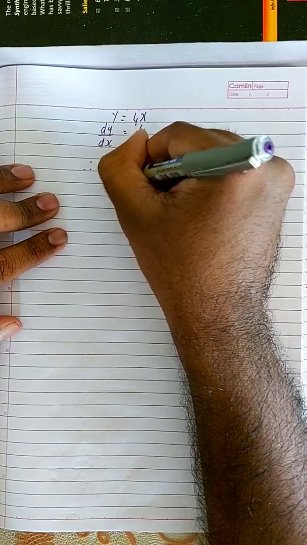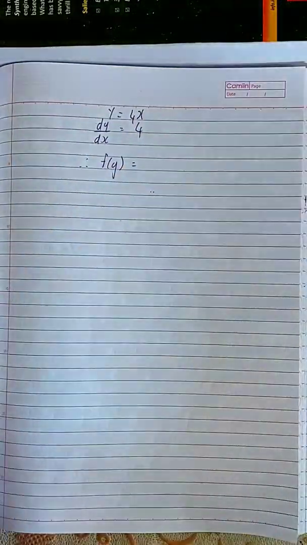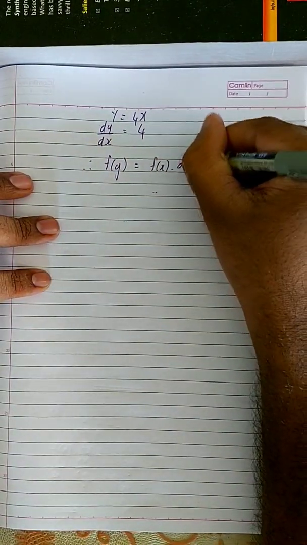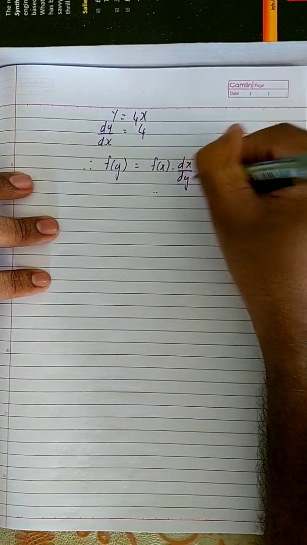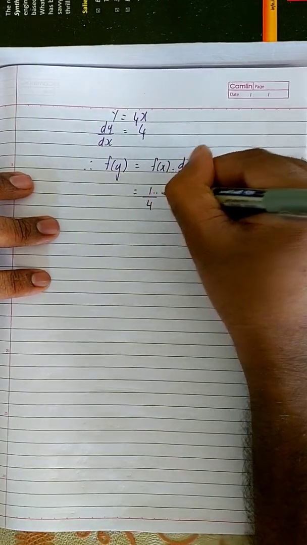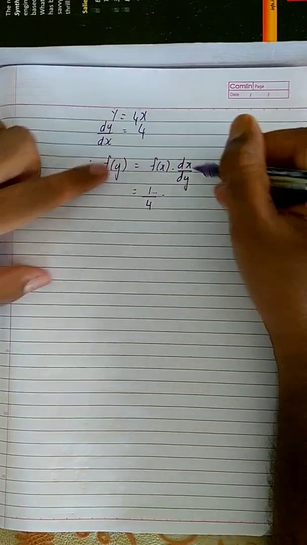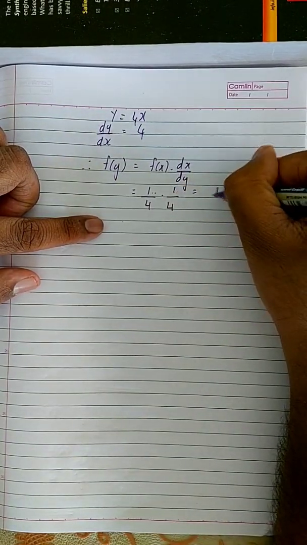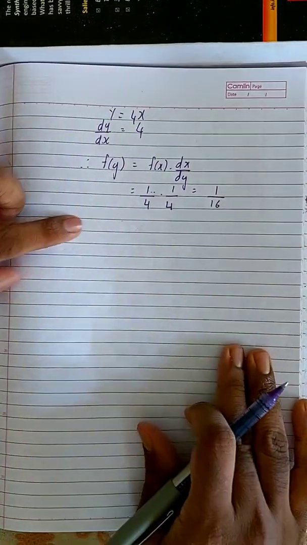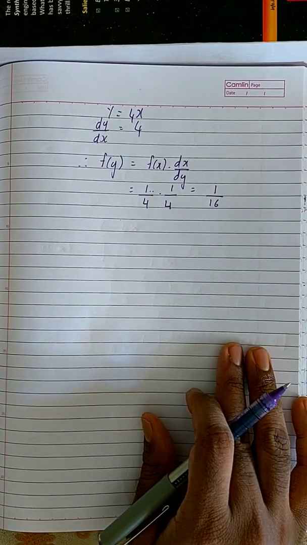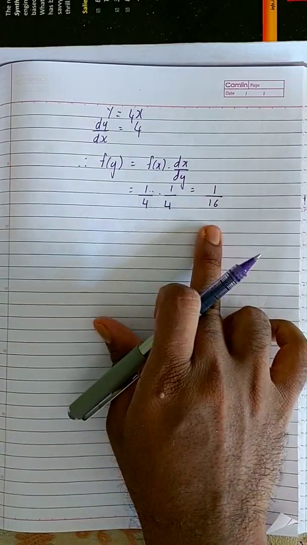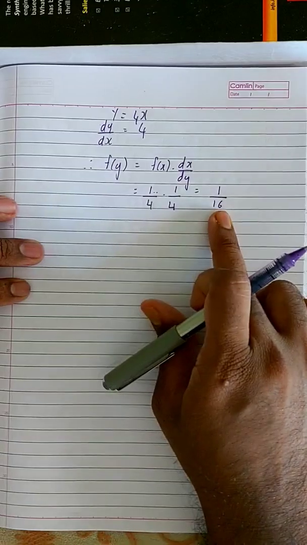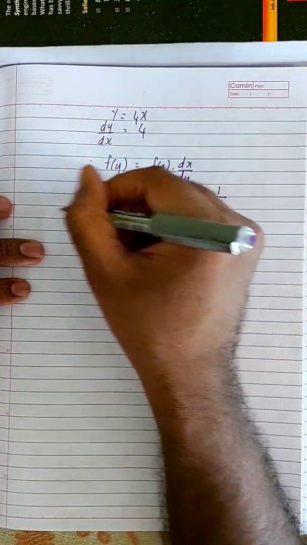Therefore, f of y is equal to f of x into dx by dy, which is equal to 1 by 4 into 1 by dy by dx, which is 1 by 4, which gives 1 by 16. So f of y is equal to 1 by 16. Okay, so now I found the value of f of y, which is 1 by 16.